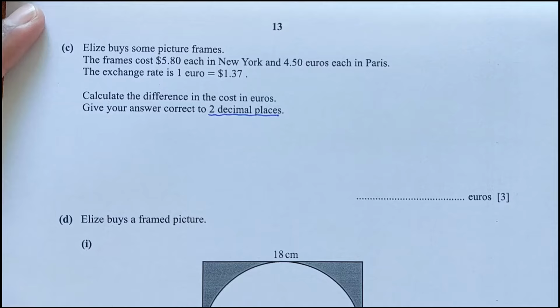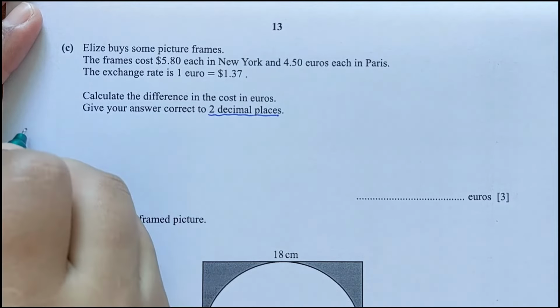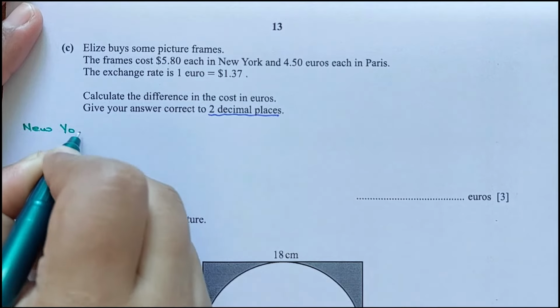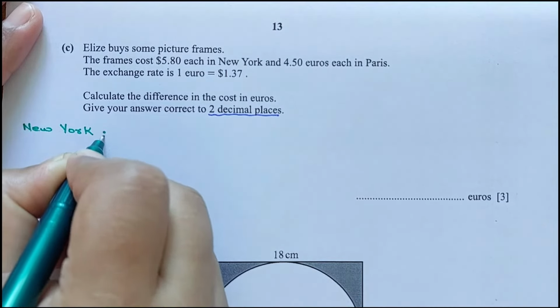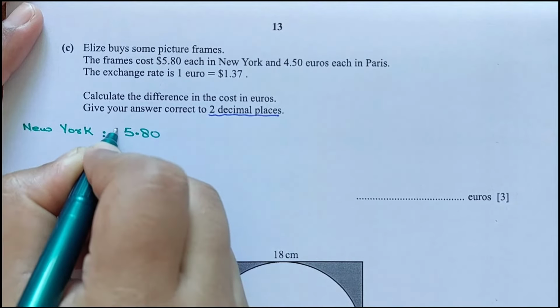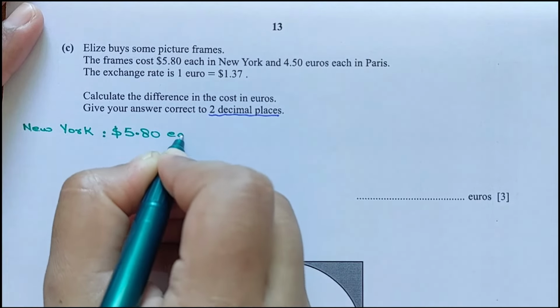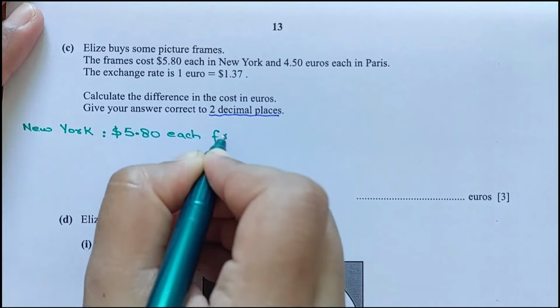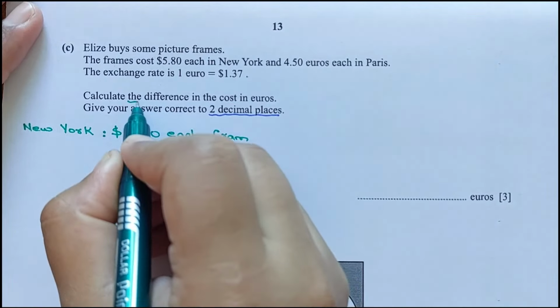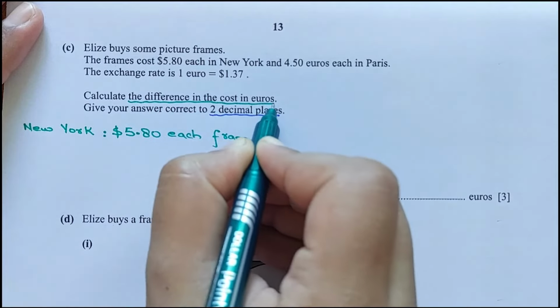Okay, so what we have to do: in New York, the cost of each frame is $5.80. We have to convert this into euros because the question is to calculate the difference in cost in euros.